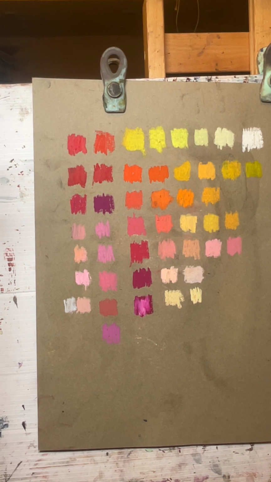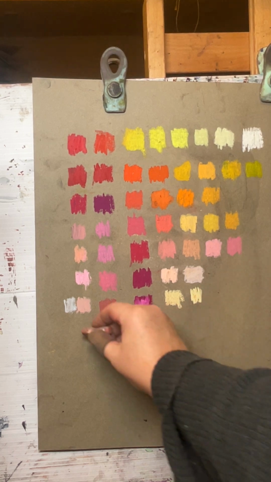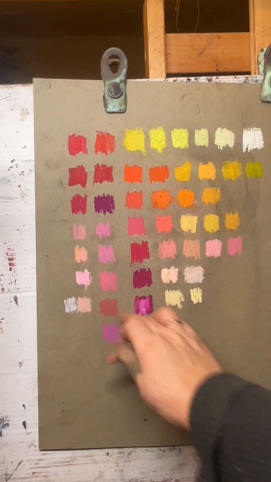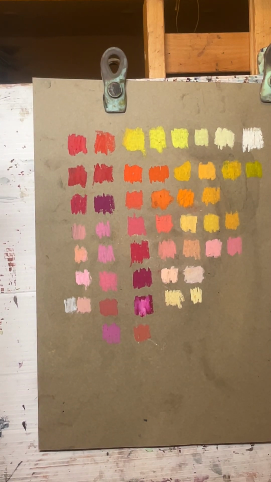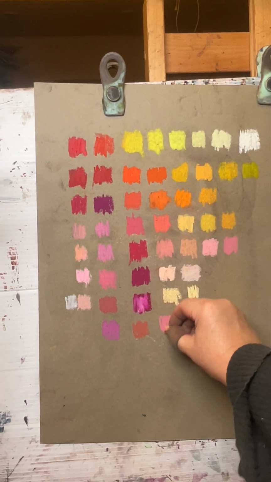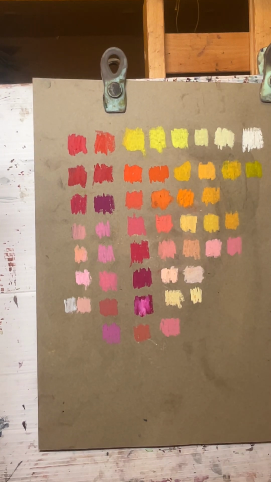So my idea is that, for instance, if we would take this color, this is basically the same color as this. I'll probably take this one. Yeah, this is still warm.